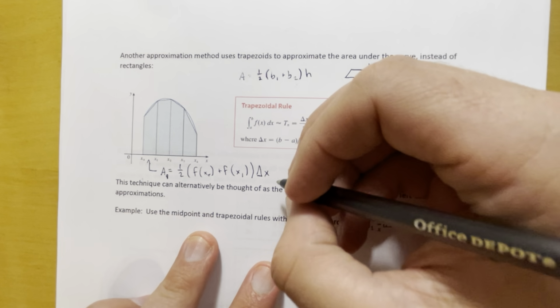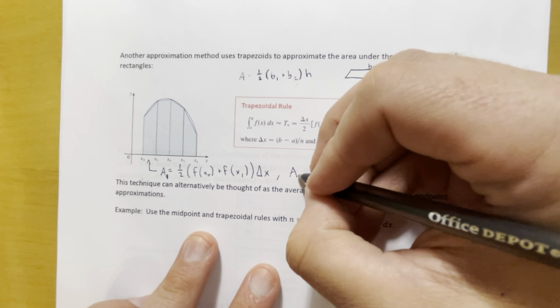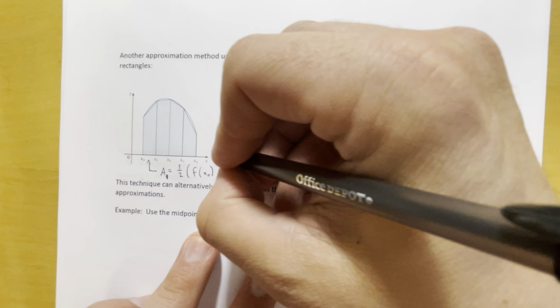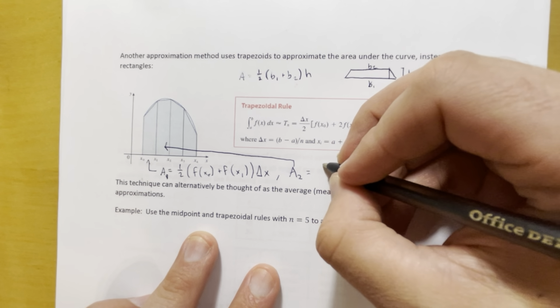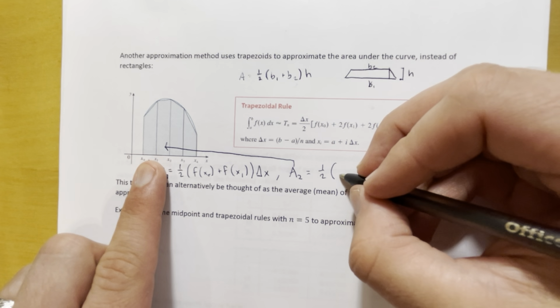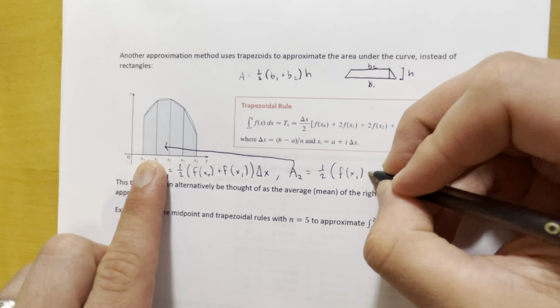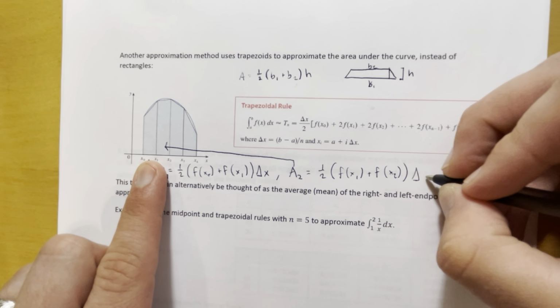If I then wanted to look at the next trapezoid, which is A2, it's that trapezoid right there. I do the same thing, 1/2 times the sum of the bases, so that's f of x1 plus f of x2, times the height again, which is delta x.